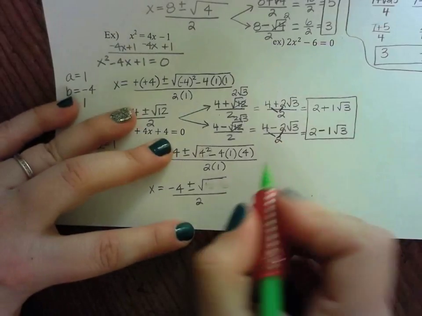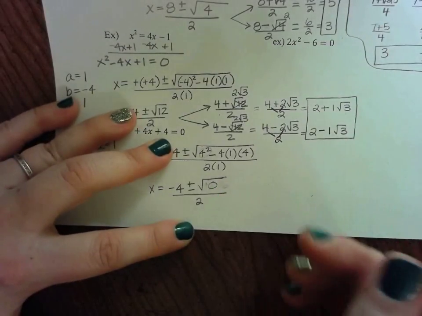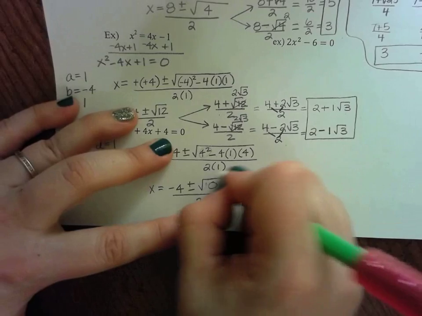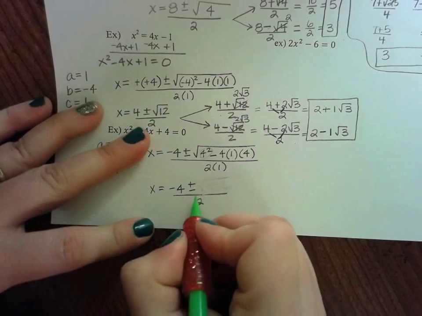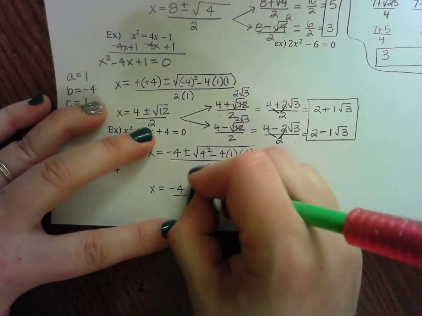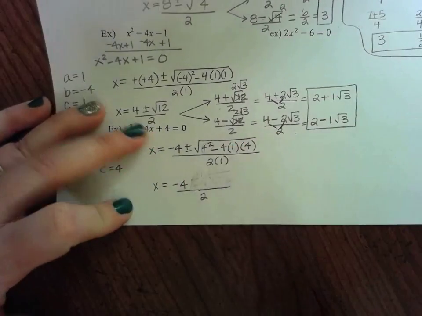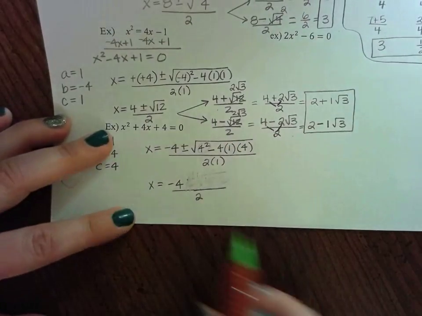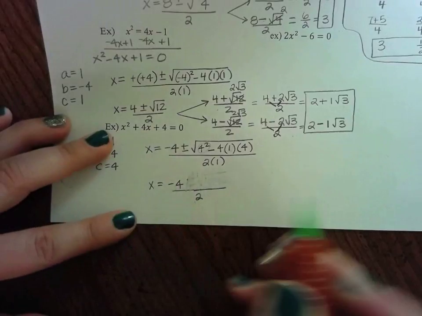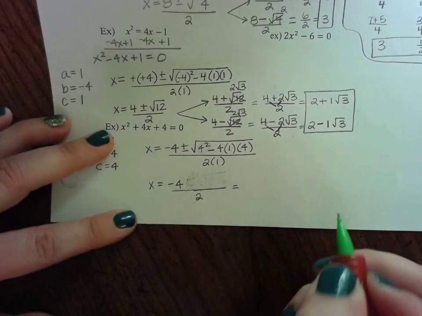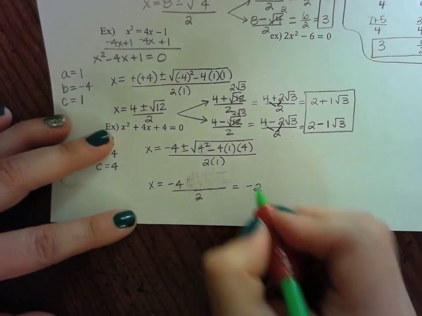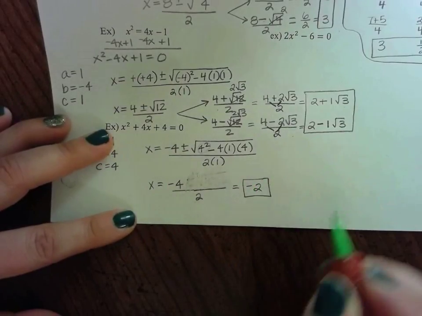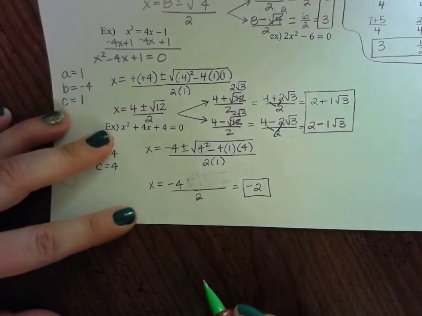And we know that the square root of 0 is 0. So this whole thing is going to go away. And since the radical is gone, we don't need the plus or minus either. That's going to go away too. So you're just going to have one answer for this, negative 4 divided by 2. And negative 4 divided by 2 is negative 2. So you have one answer. This is one of those that only has one solution.